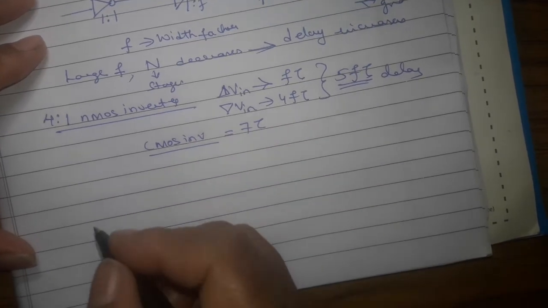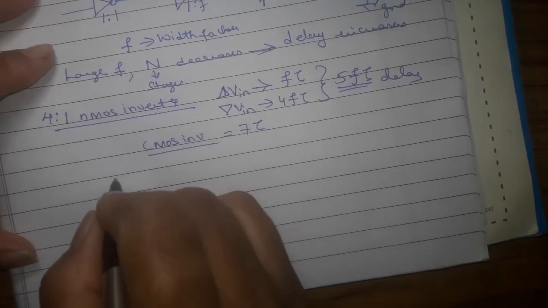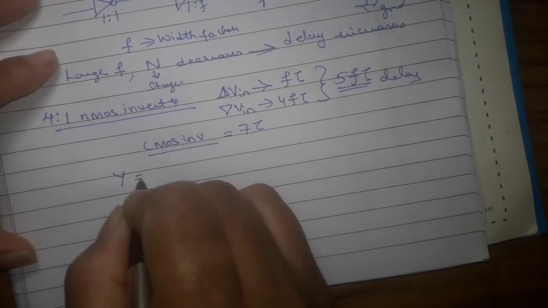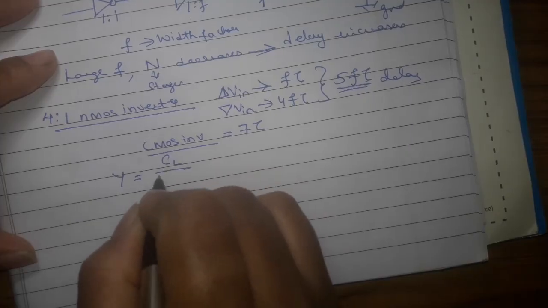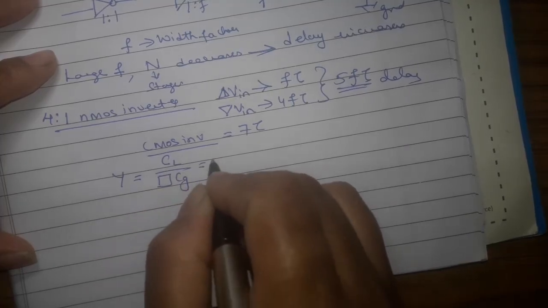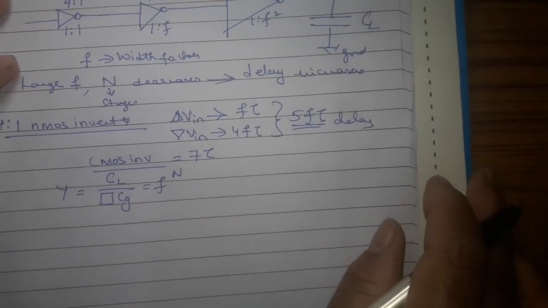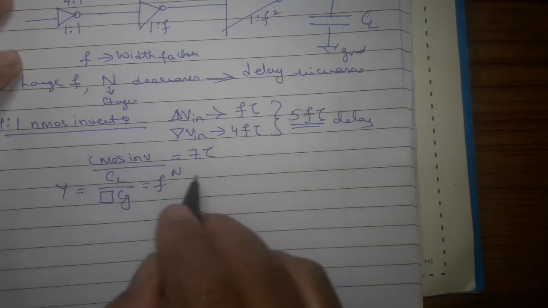Now let us assume a parameter called y, given by CL divided by Cg, that is equal to F to the power n. Let us take logarithms on both sides.